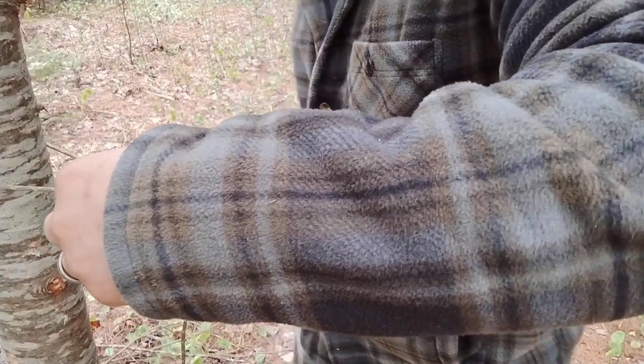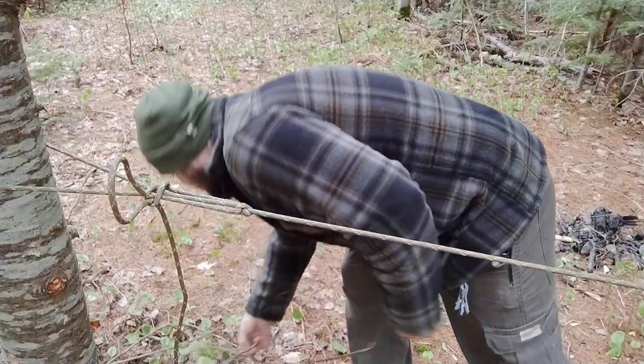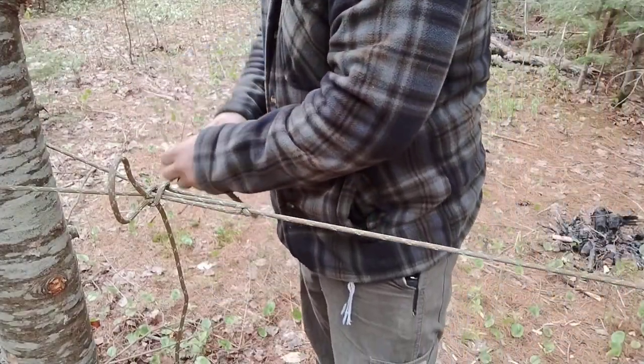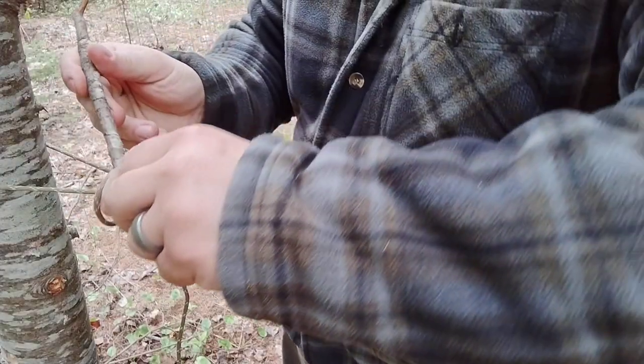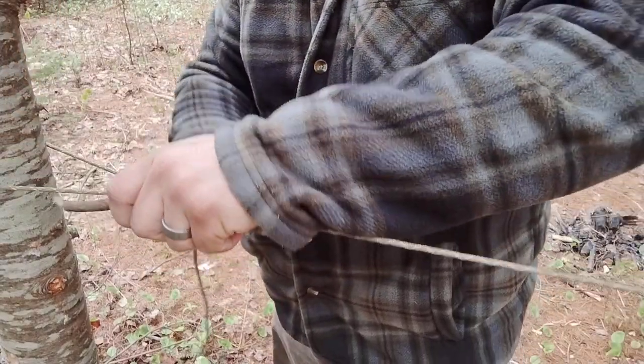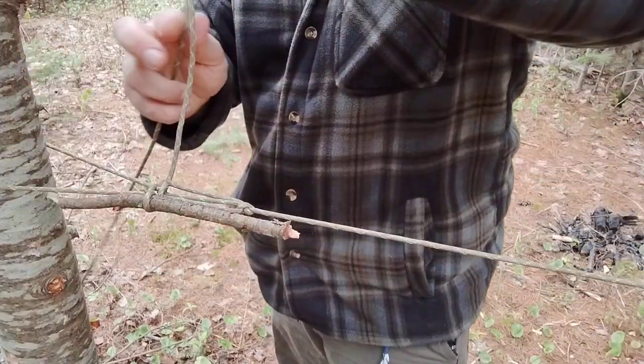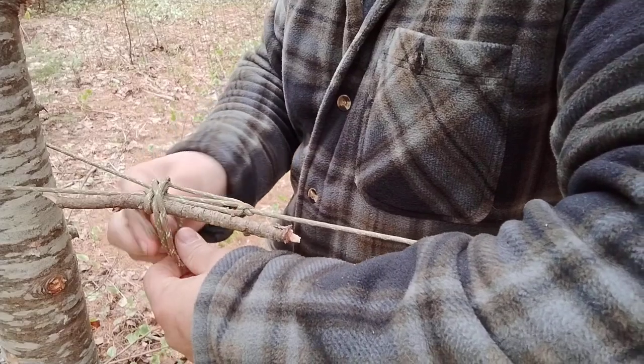Get my toggle, which I think I threw in my pocket. I'm a dingbat, I did that. Get your toggle. Secure it that way. You can always take this, make a nice little bow.